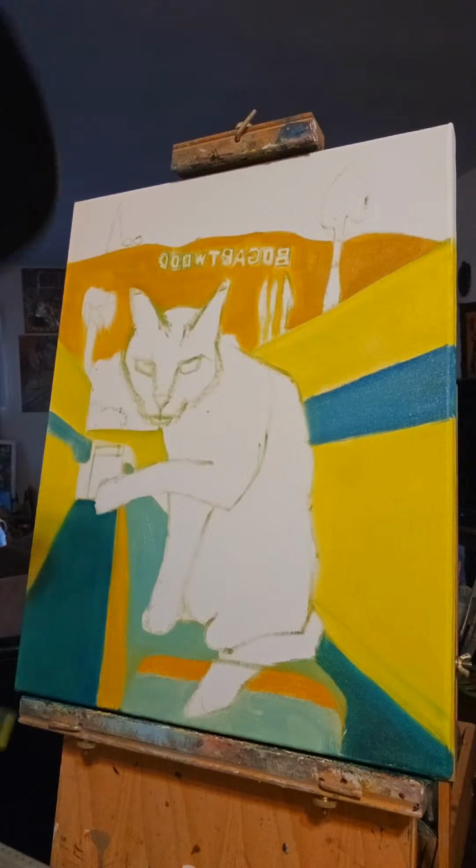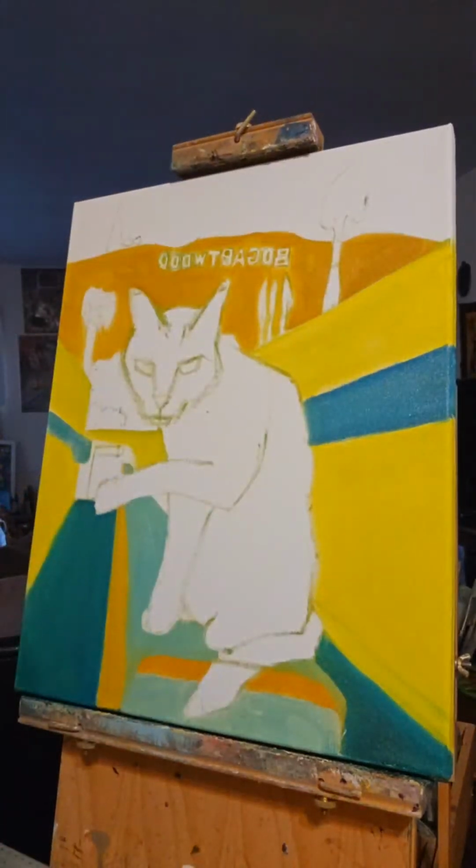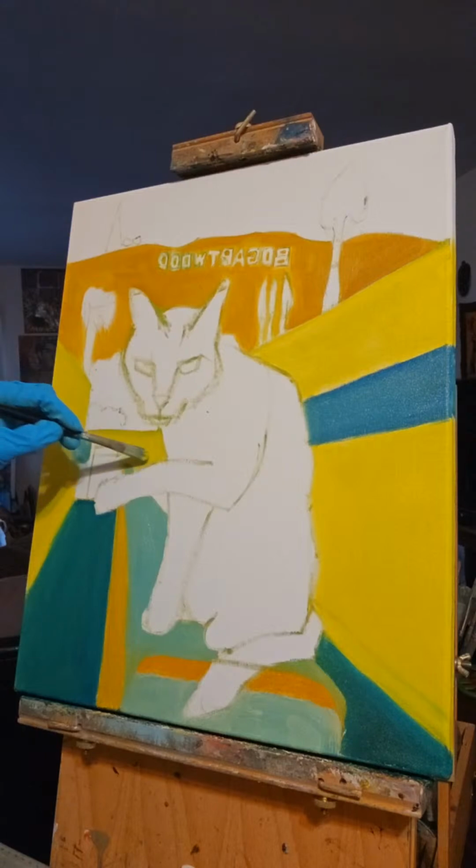So this is an ancient technique that I'm using. Ancient technique meaning it goes back since the beginning of the invention of oil painting. This technique has been used for centuries, basically underpainting.